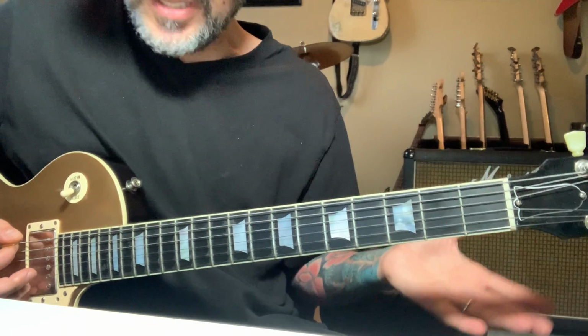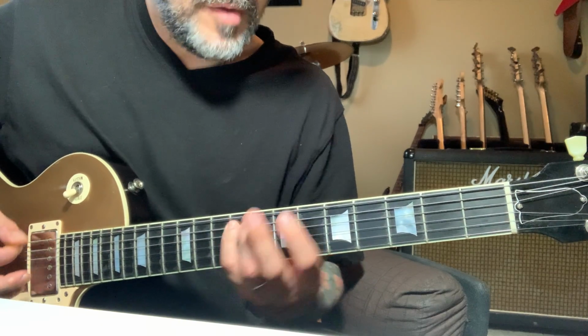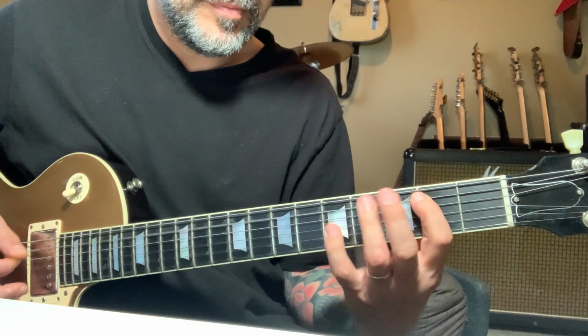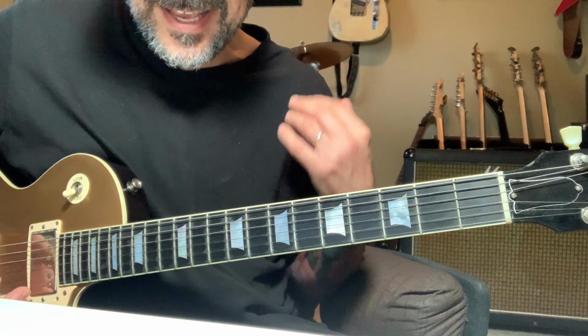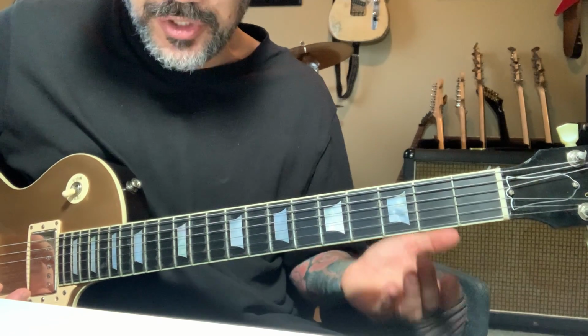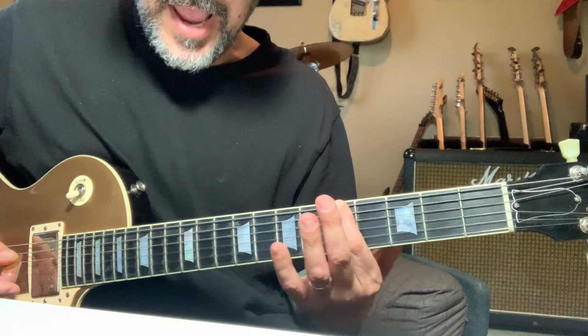It's based off the 6th note of a major scale. 1, 2, 3, 4, 5, 6. That's an F sharp, that's an F sharp. So an F sharp minor pentatonic scale will contain the exact same notes as an A major pentatonic scale. We're just starting 1 on F sharp, we're starting 1 on A.